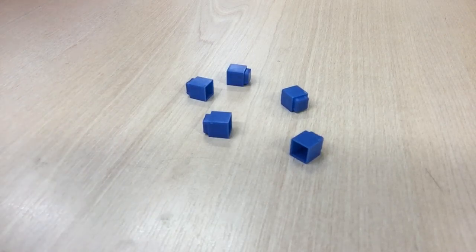So in order to support children with the one-to-one principle, they must be confident in the principle of ordinality. Now, this basically means that children understand that when they count, the number names should always be in the same order. So when counting 1 to 5, they would always count 1, 2, 3, 4, 5.